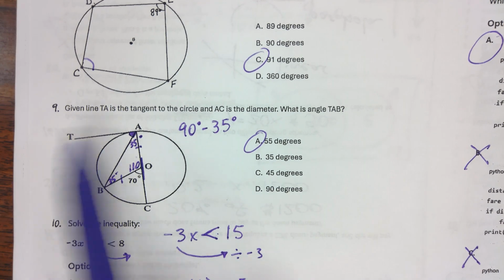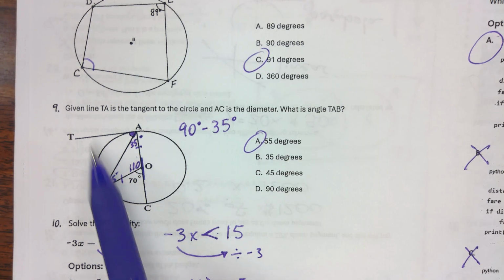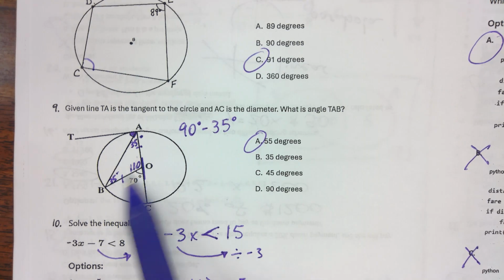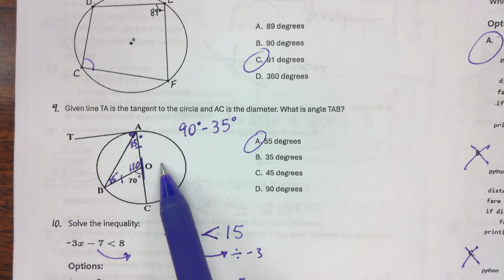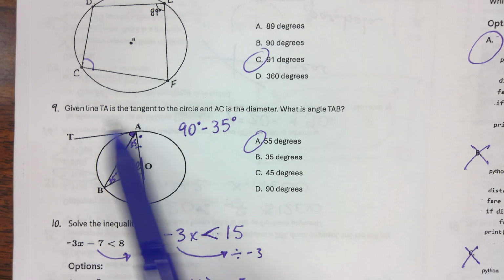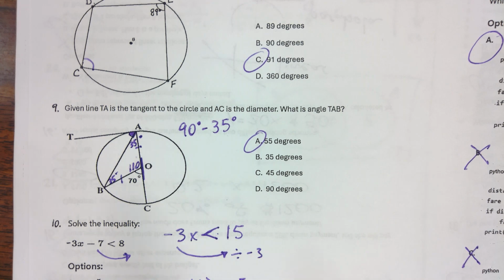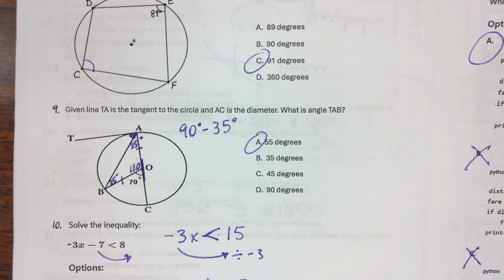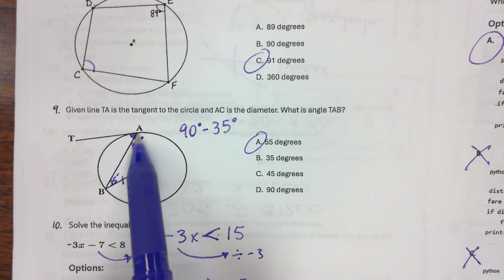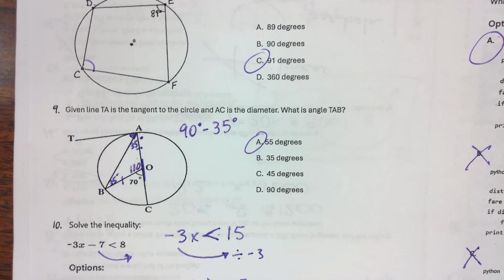By the way, can I do the alternate angle pattern? TABO right here. Can I do the alternate pattern? I see a Z. Can I? Sarah, no, why not? Excellent. Okay, remember, alternate angle, corresponding angle only works if the lines are parallel. So even though this looks like a Z, it's not. The theorem doesn't apply.